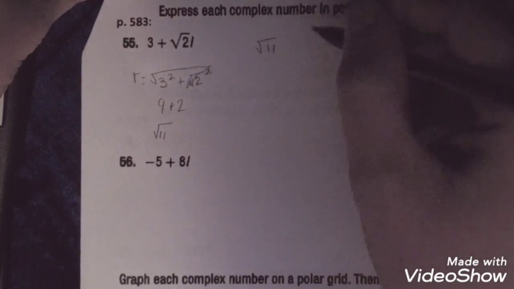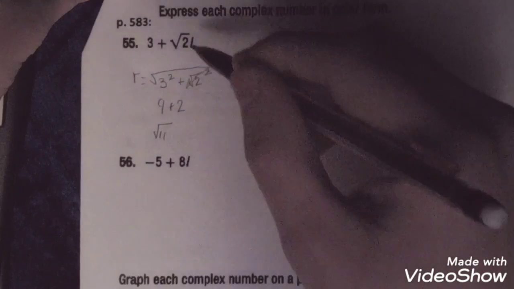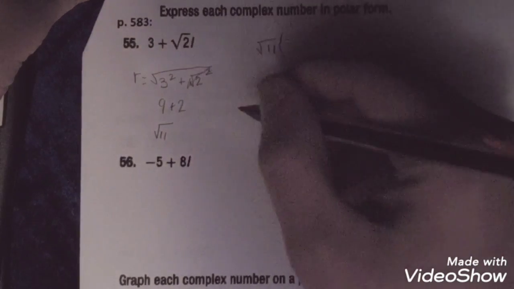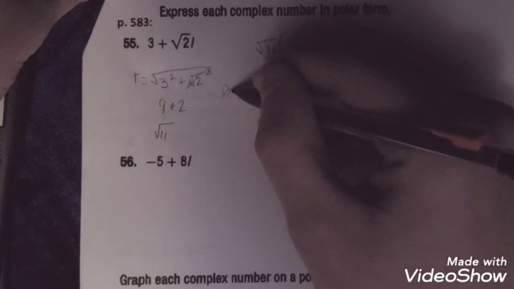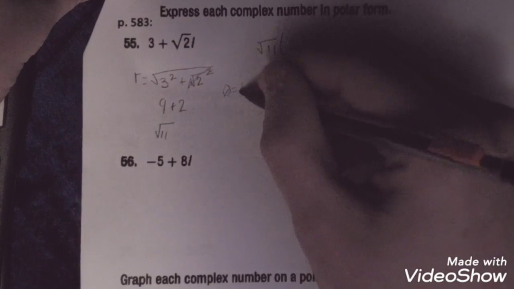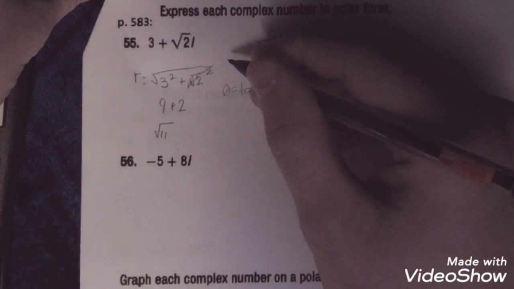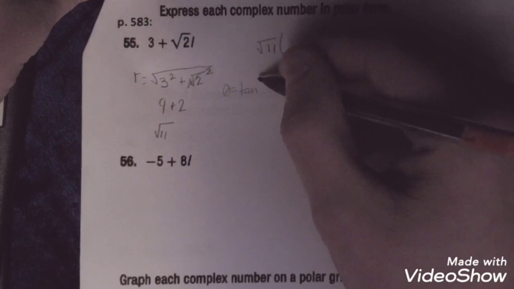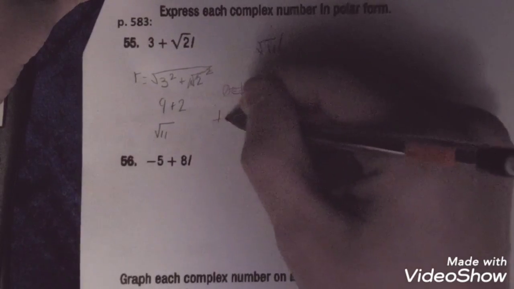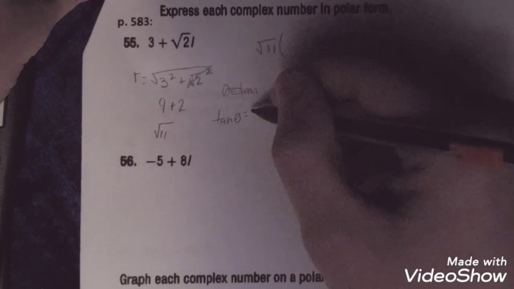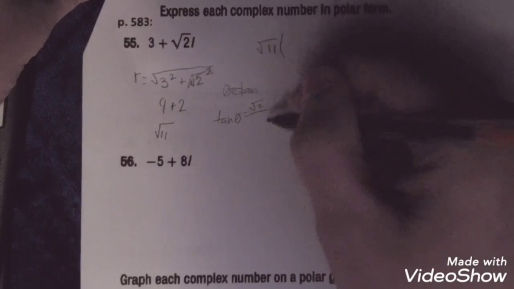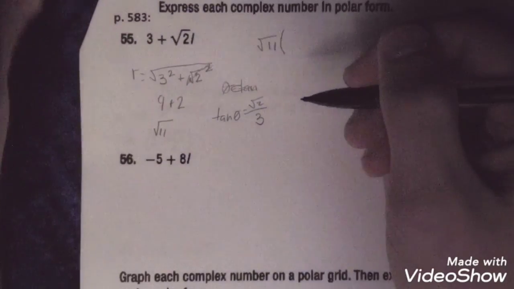And now you're just going to find that theta is the tangent of, wait, that's not right. Hold on a second. The tangent of theta is your y over x, which is √2 over 3.